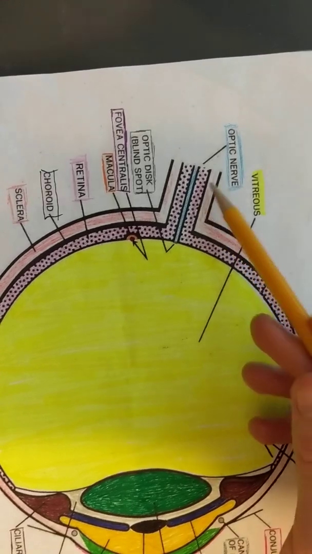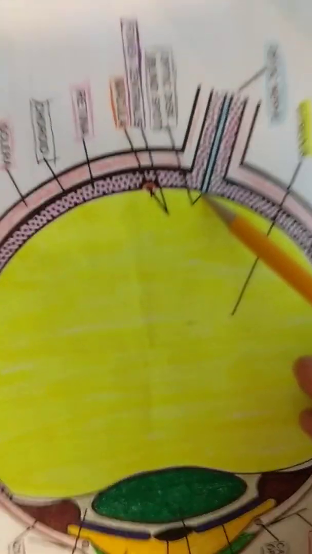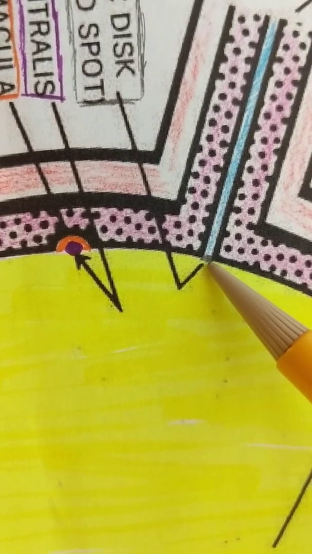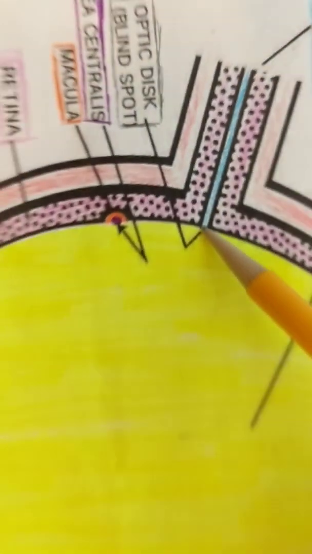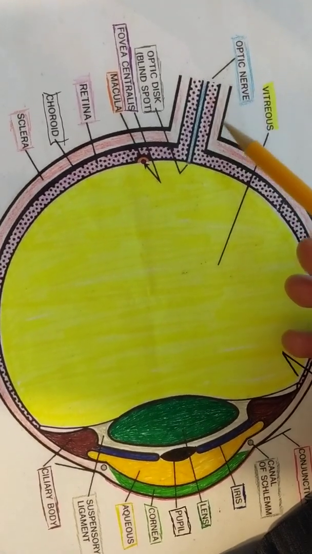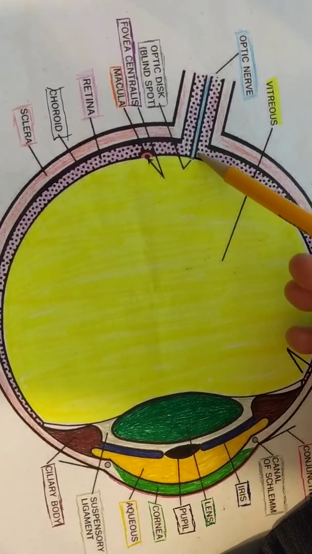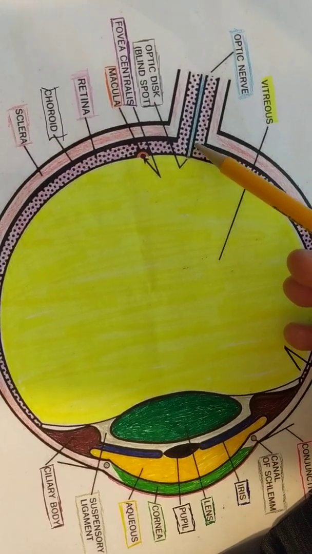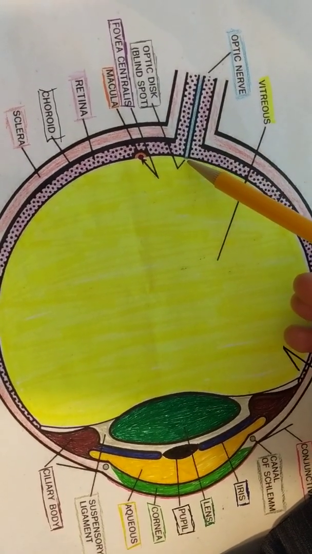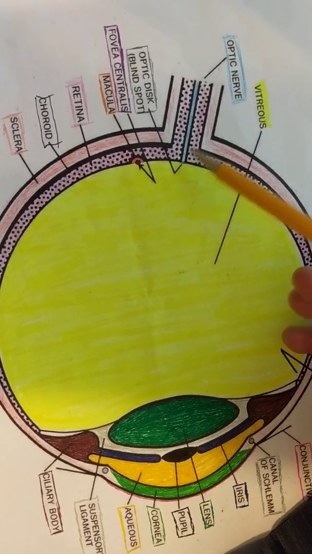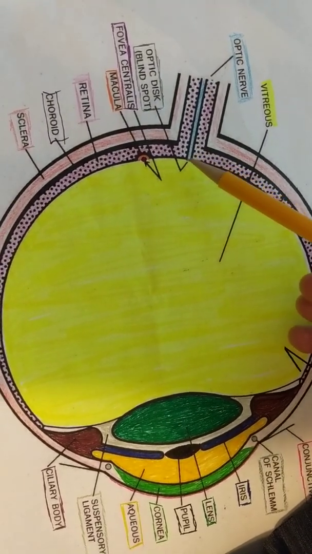And then right where the optic nerve exits into the eye, it's kind of hard to see, but that gray dot there is the optic disc. It's also known as the blind spot. It's where the axons from the optic nerve enter the eye, and because there's no photoreceptors there, just the nerves from the optic nerve, there's not actually any way to view anything there, so it's an anatomical blind spot.